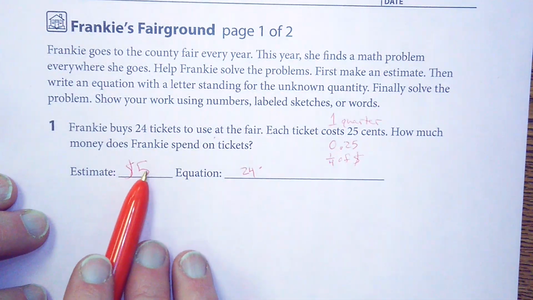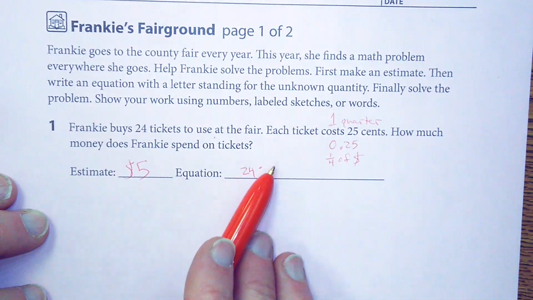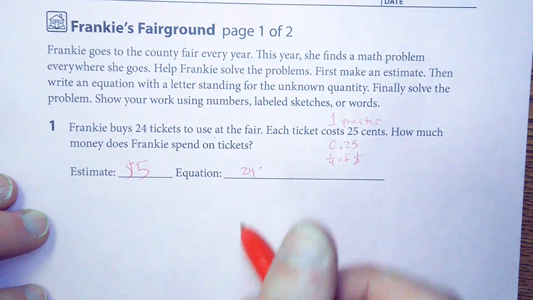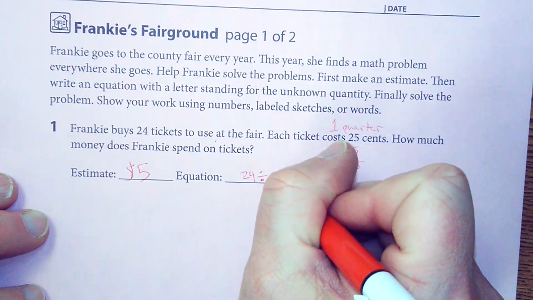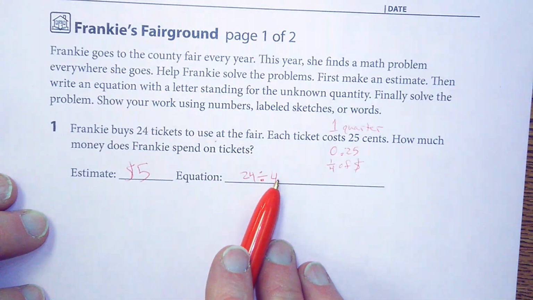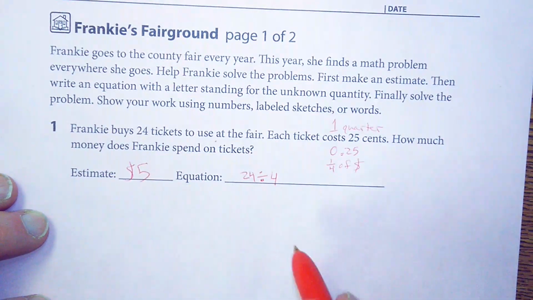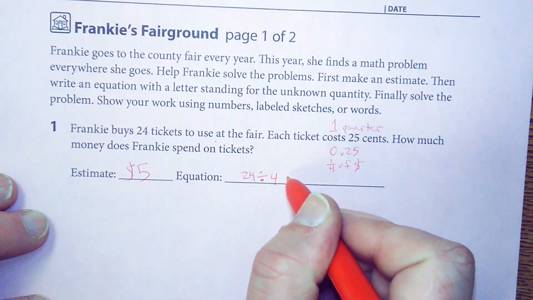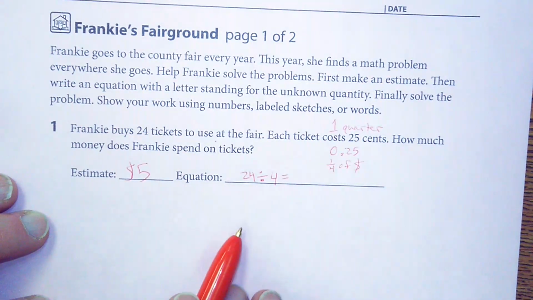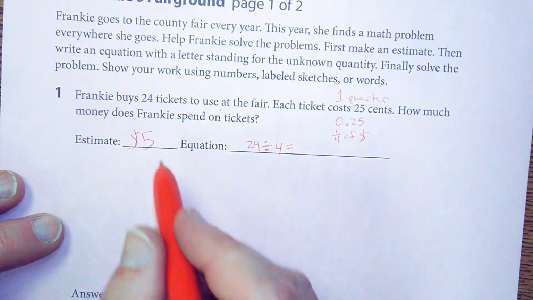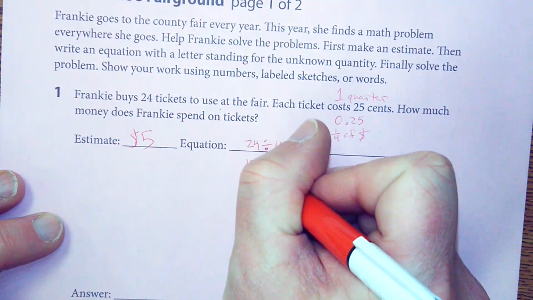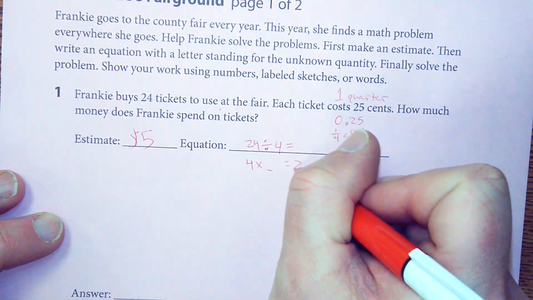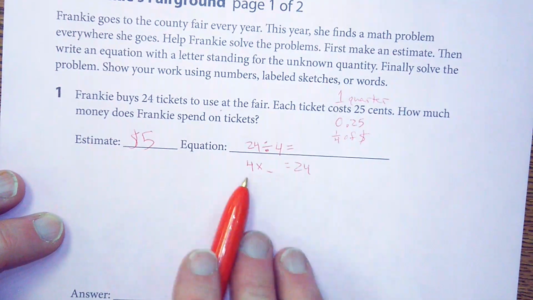I want to know how many dollars it's going to be. So what if I take this 24 and I divide it by 4 to figure out how many quarters or how many dollars are needed to purchase 24 tickets? A couple different ways I could do it. I could do long division. I could use my math facts. I could switch this around and say 4 times what number equals 24. And you could use your math facts to figure that out.